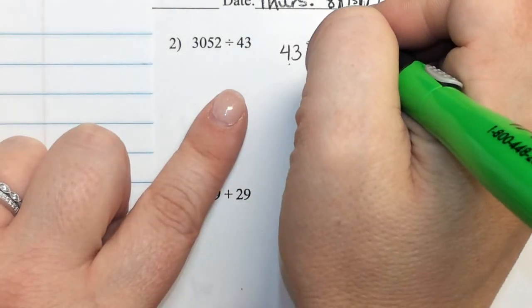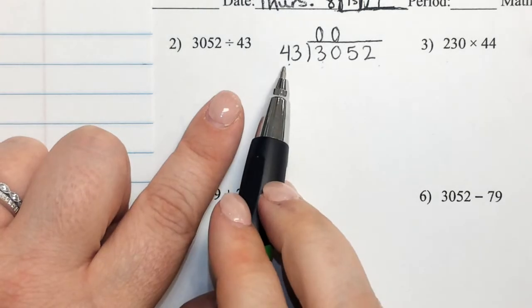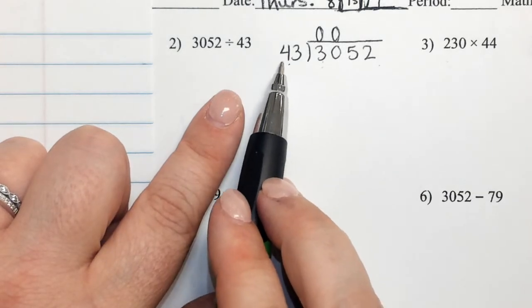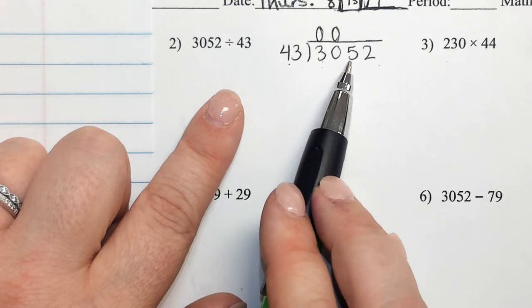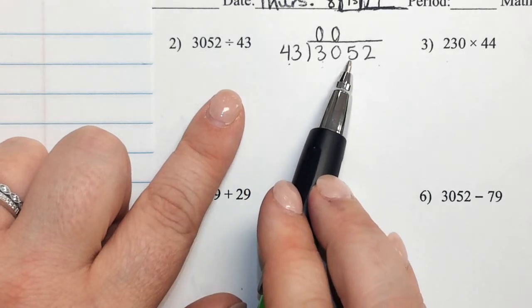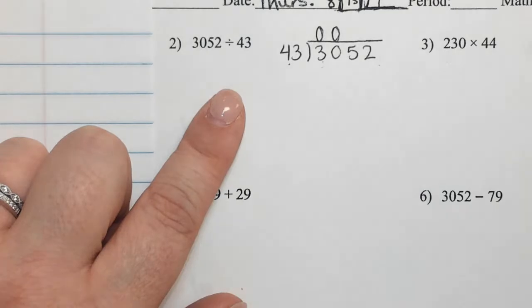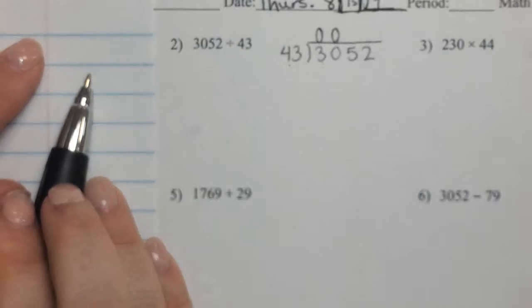It's too big. It won't fit, so I'm going to put a 0 there as well. So now I have, how many times can 43 go into 305? Those are big numbers. That kind of makes math scary sometimes. So in order to make that a little bit simpler, I'm going to come over here to the side.